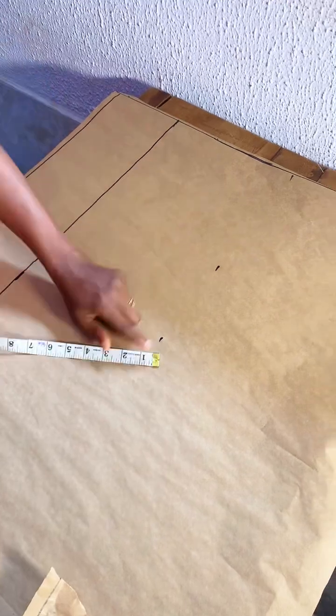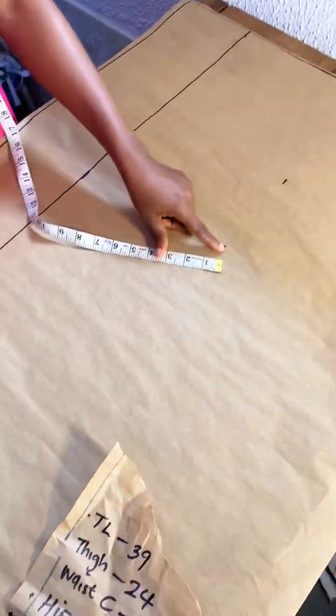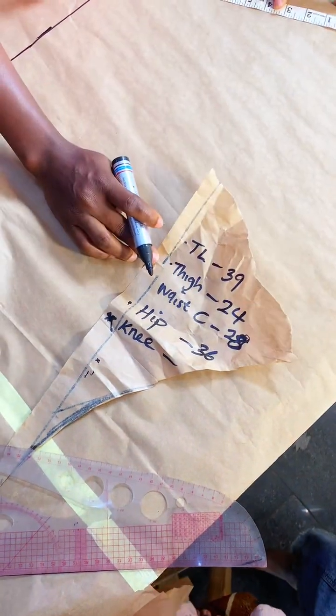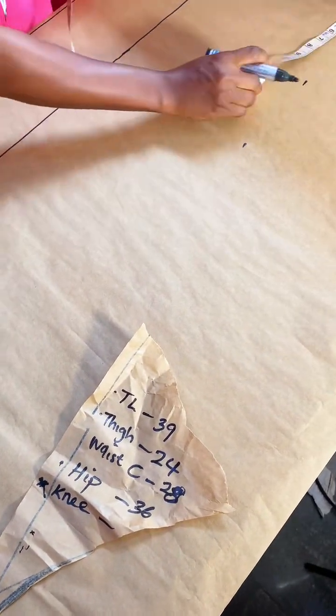So the next thing is the hip. The hip is 36 divided by 4, that is 9. So I'm going to mark 9 from my new starting line. So I'm going to mark the 9 inches down. Then I'm going to decide my crotch length.